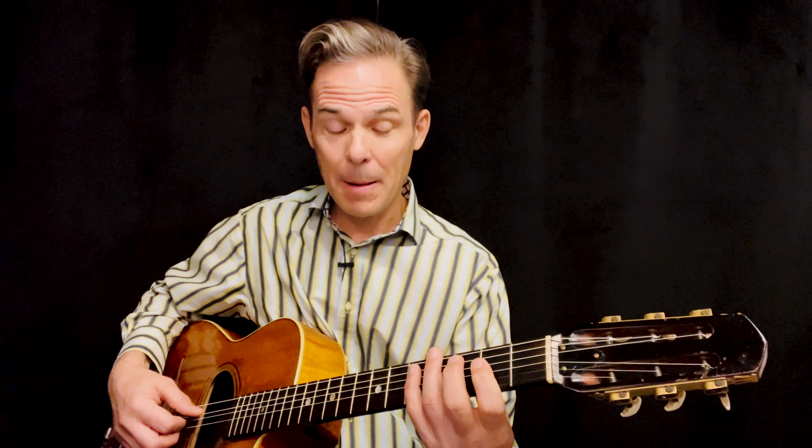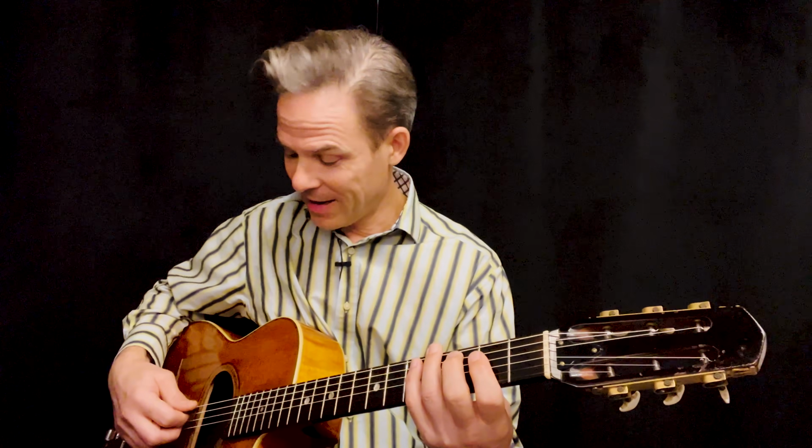So we could say it out loud, we could not say it out loud. Eventually it just wants to become a feel more than something we're thinking about. But for now, let's think about it, and let's think of it as 1 and 2 and 3 and 4 and. Now, let's play this as an even eighth note. 1 and 2 and 3 and 4 and.